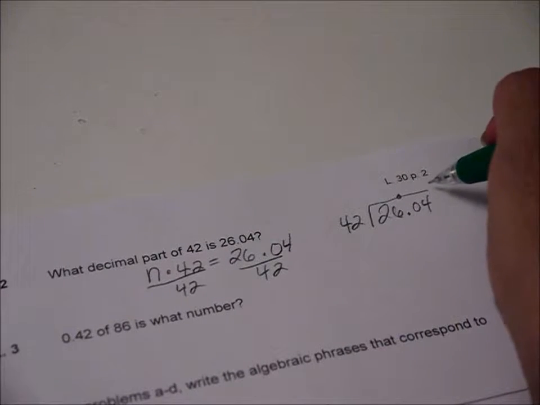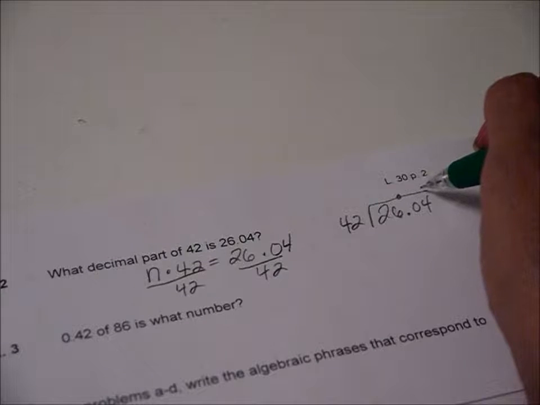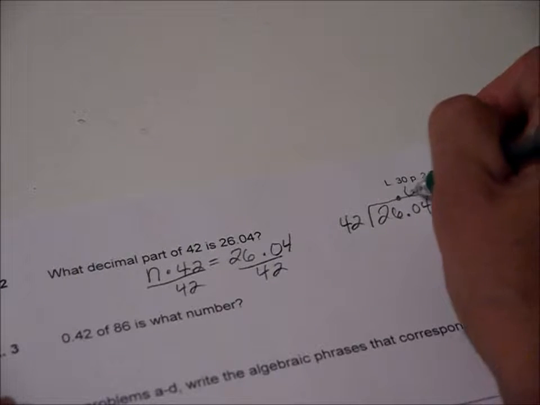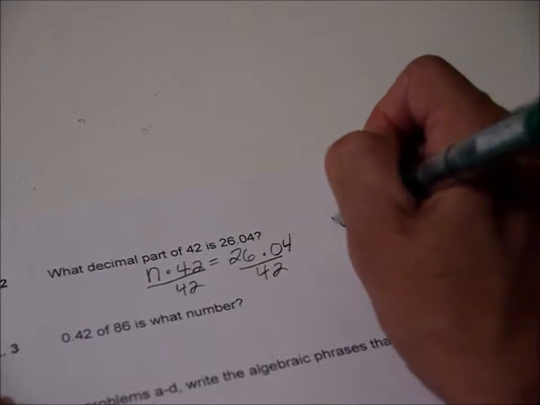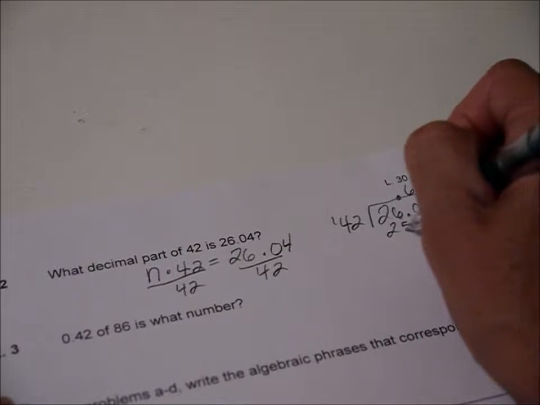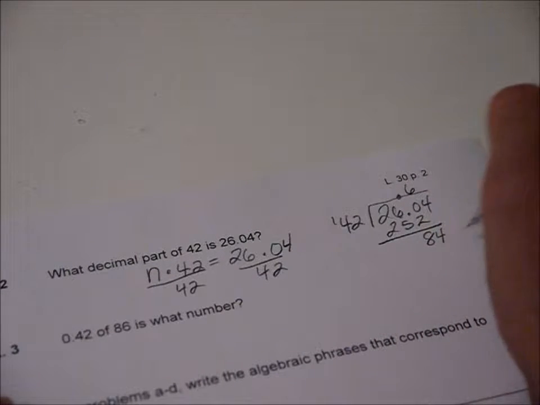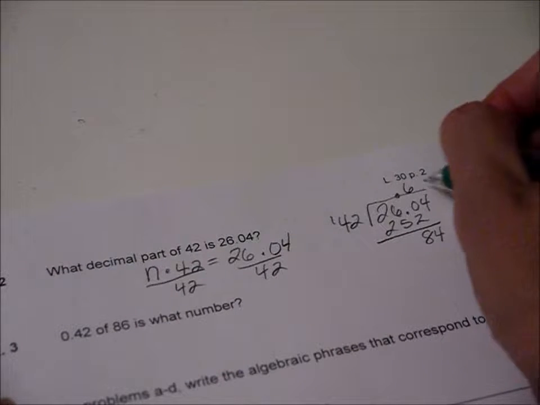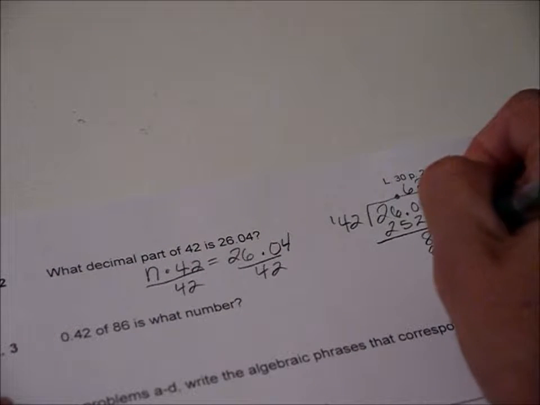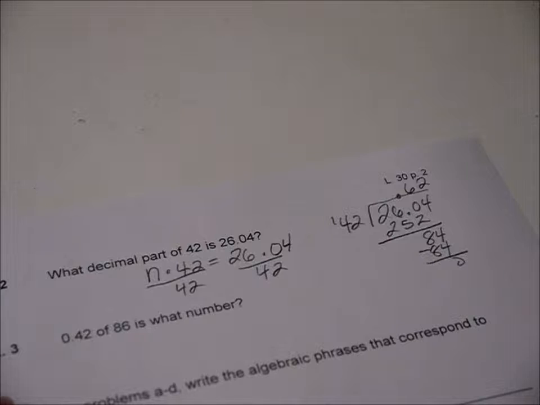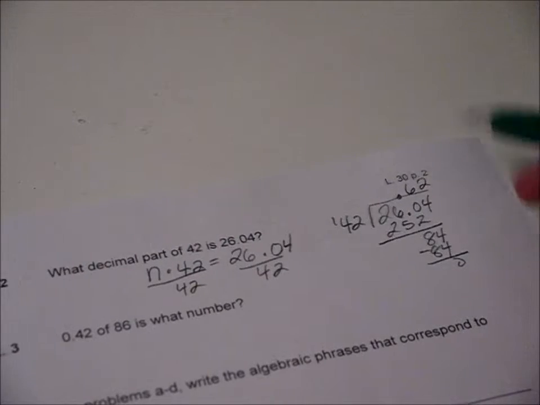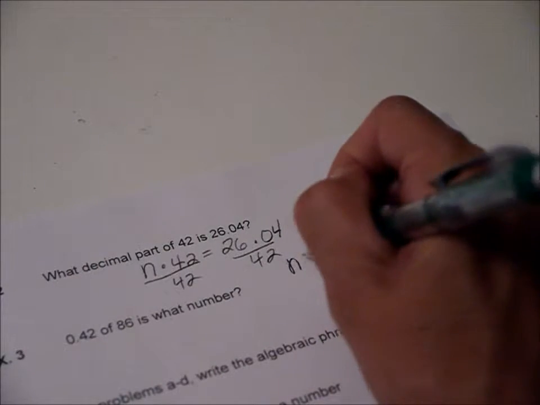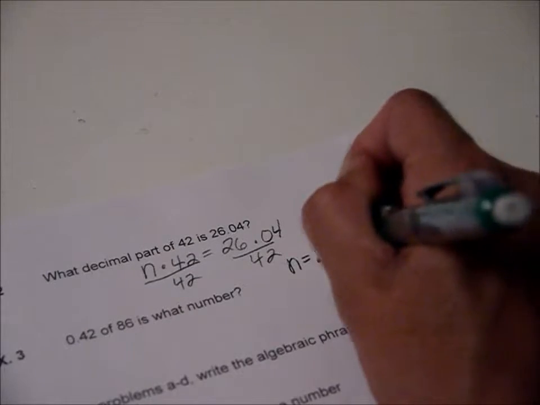And we're going to get a decimal for our answer. And so what I get here is 0.62. So n equals 0.62.